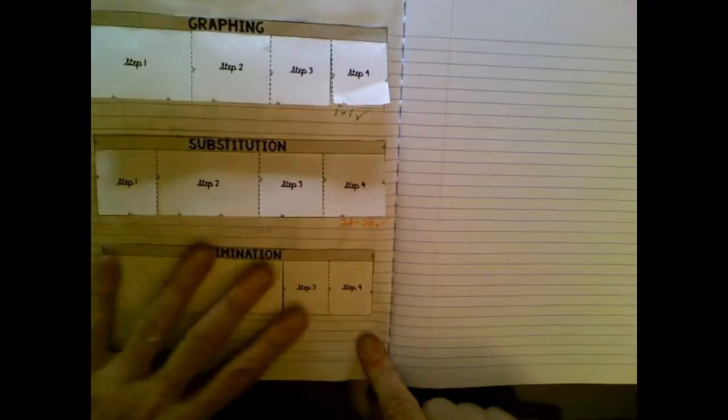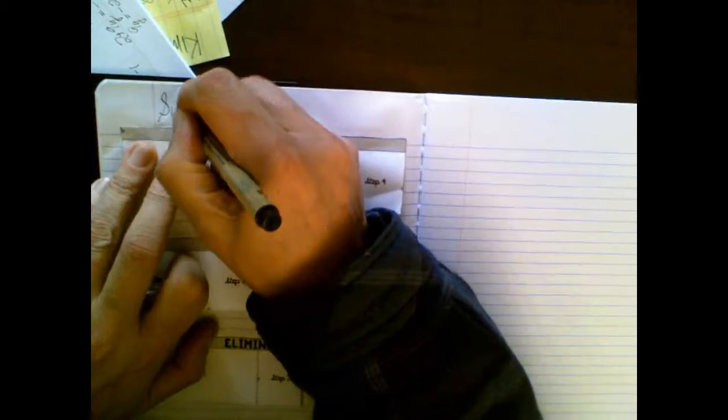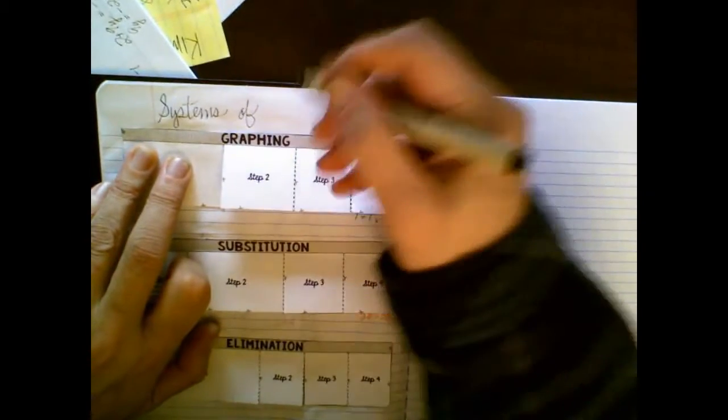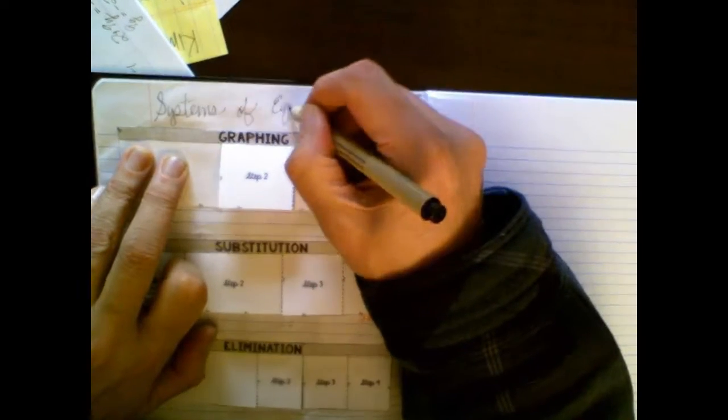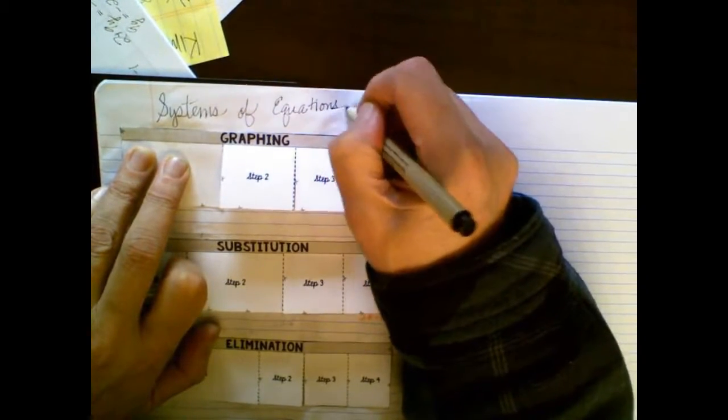Okay, we're going to finish this up, especially since our class today was talking about the elimination method for solving systems of equations. I just realized we actually never really wrote up here. Systems of equations. There we go.